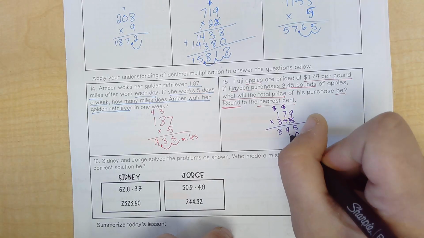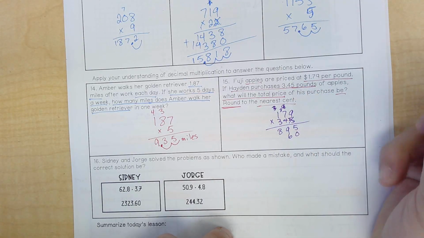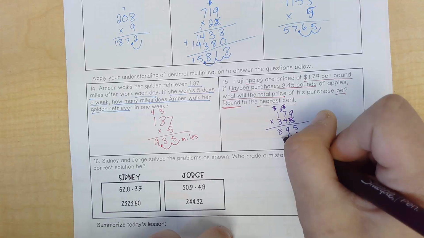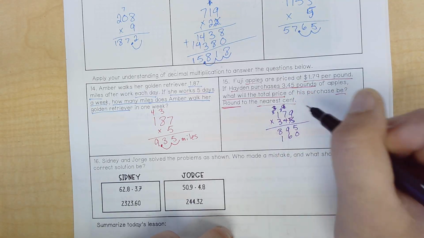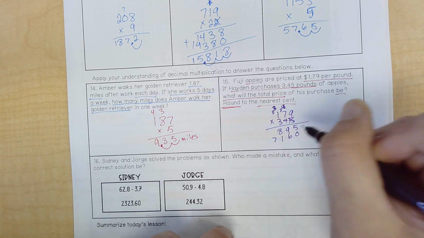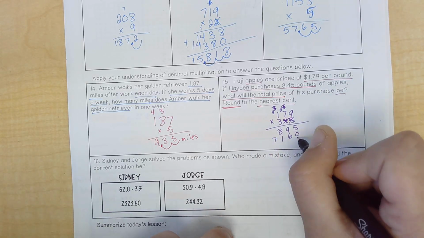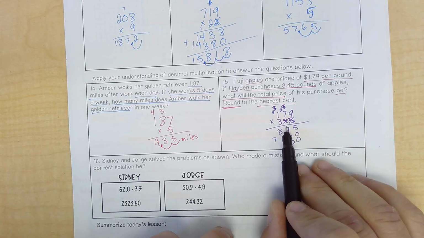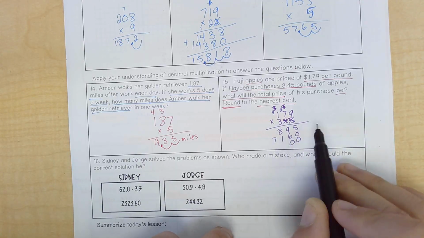4 times 9 is 36. Put the 6 down, carry the 3. 4 times 7 is 28 plus 3 is 31. Put the 1 down, carry the 3. 4 times 1 is 4 plus 3 is 7. Cross that out, put 2 zeros to take the place of these place values.